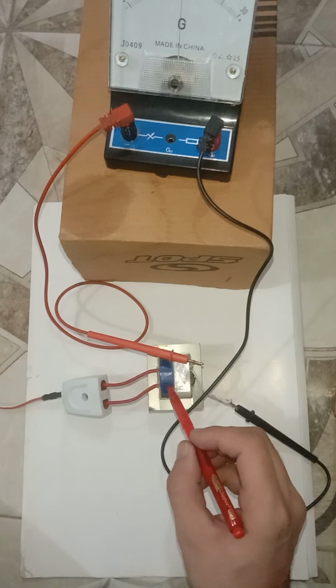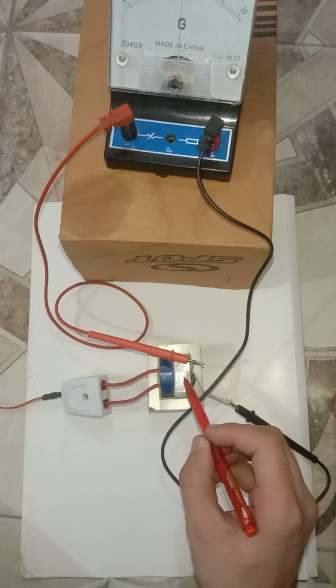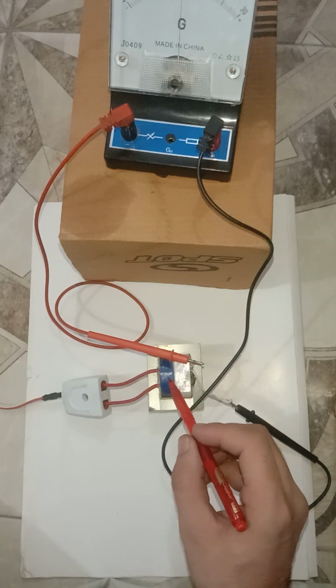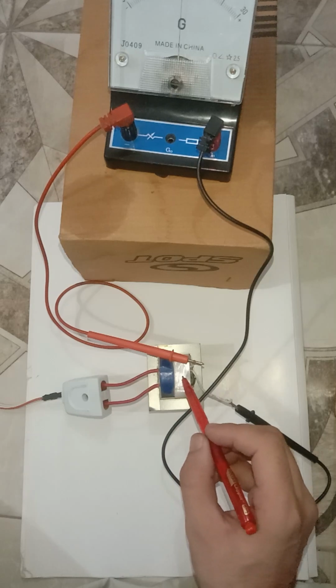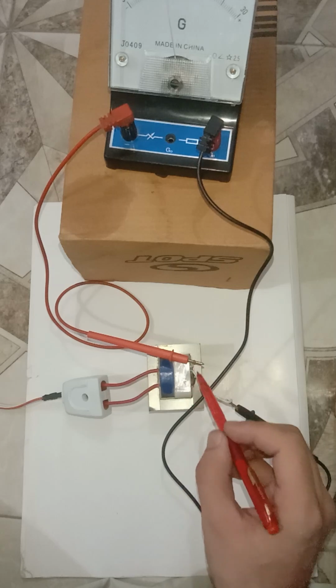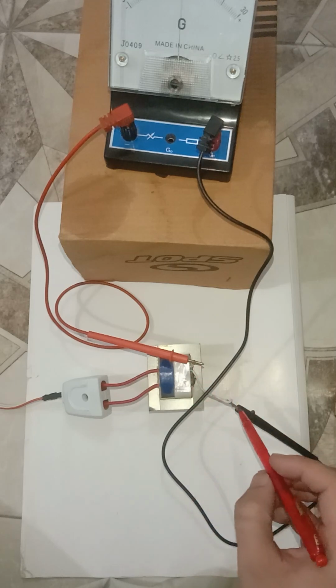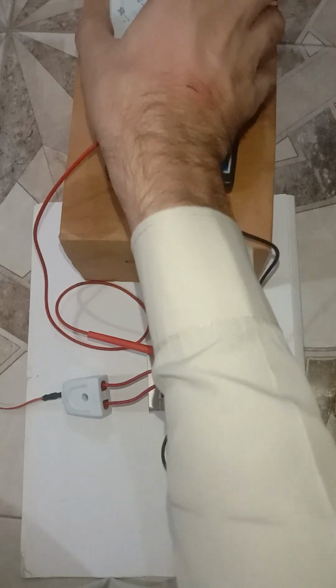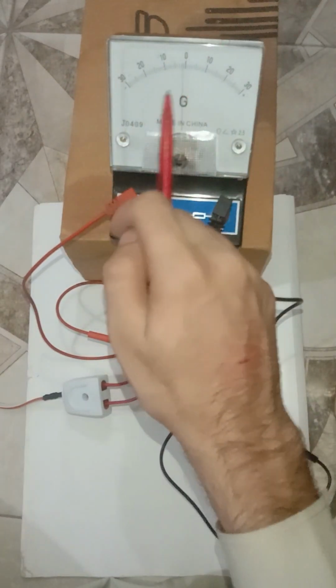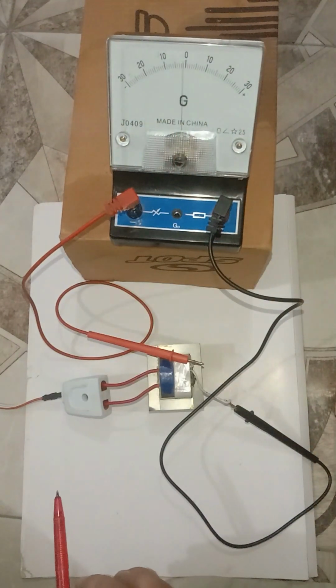That change in magnetic flux is linking with this coil, and due to that change, the EMF will be induced in this secondary coil. Here we connect that secondary coil with this galvanometer, due to which the galvanometer shows us deflection.